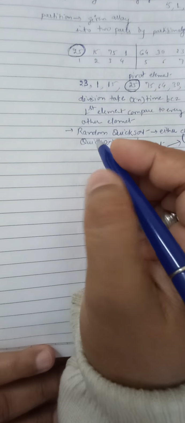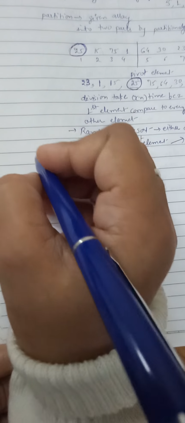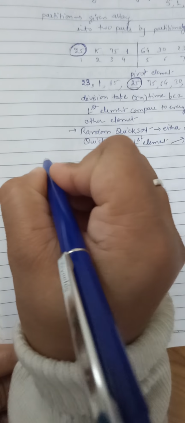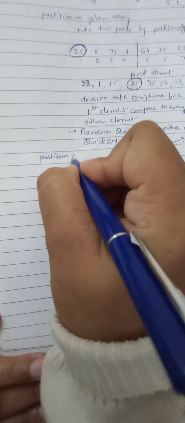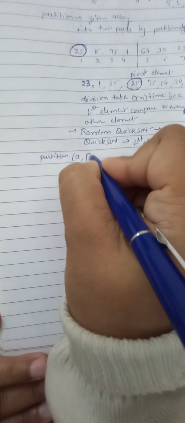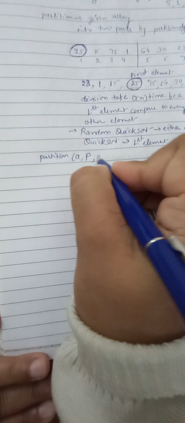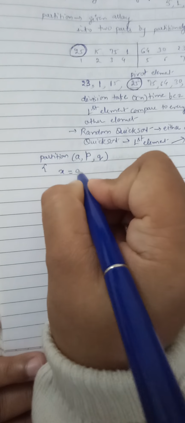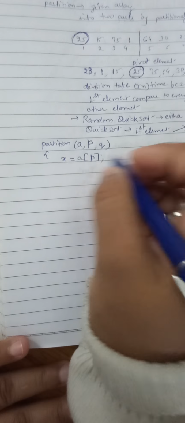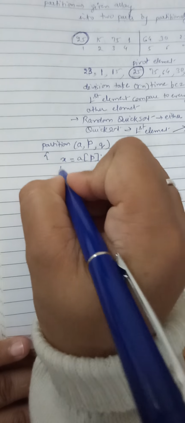So let's write the partition. How are we going to do this? So write the algo partition with array A, the first element p and the last element q, and initially we are supposing x as the pivot element, and first we are assigning it as A[p].